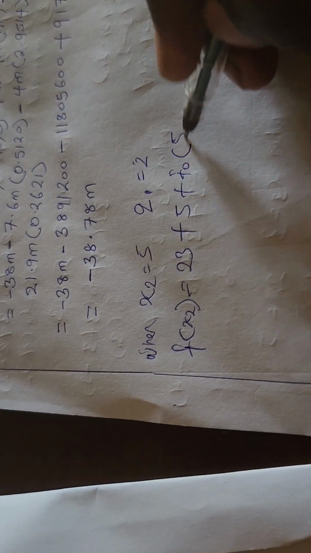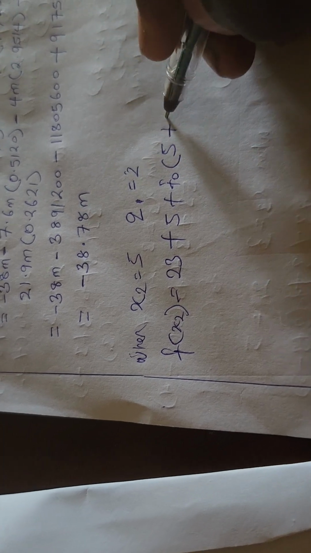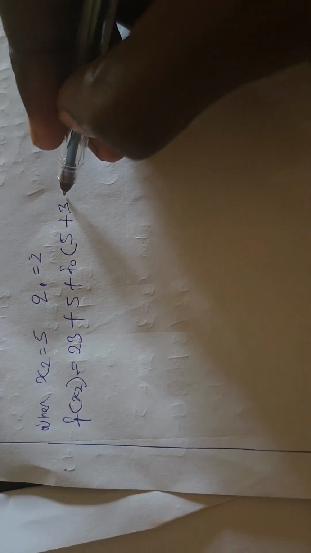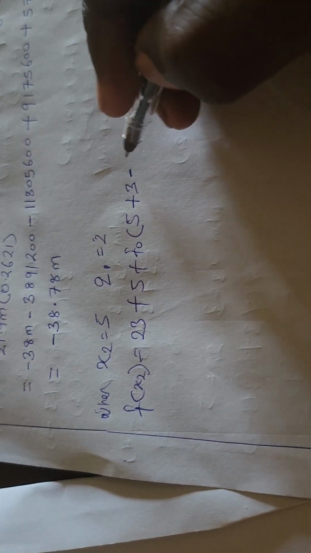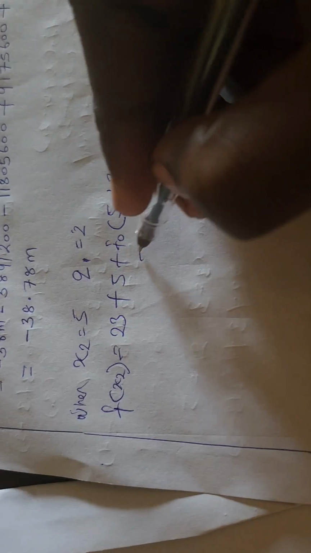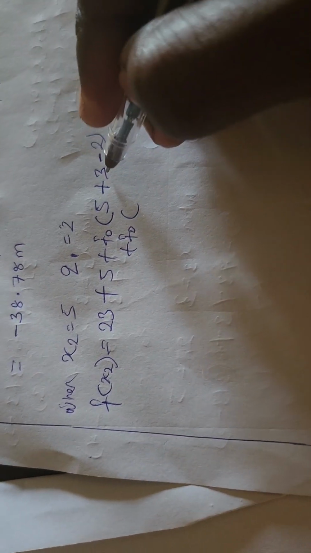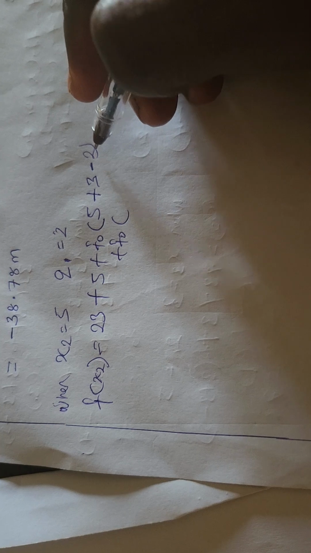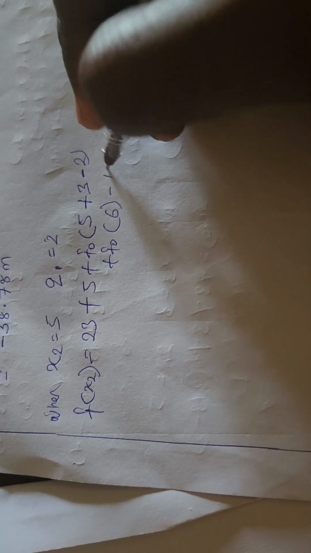Our x2 is 5. Our demand is 3. That's it, 3. I don't want to make a mistake. Our demand is 3 minus our Q1, which is 2. 8 minus 2, that is 6. Invalid.